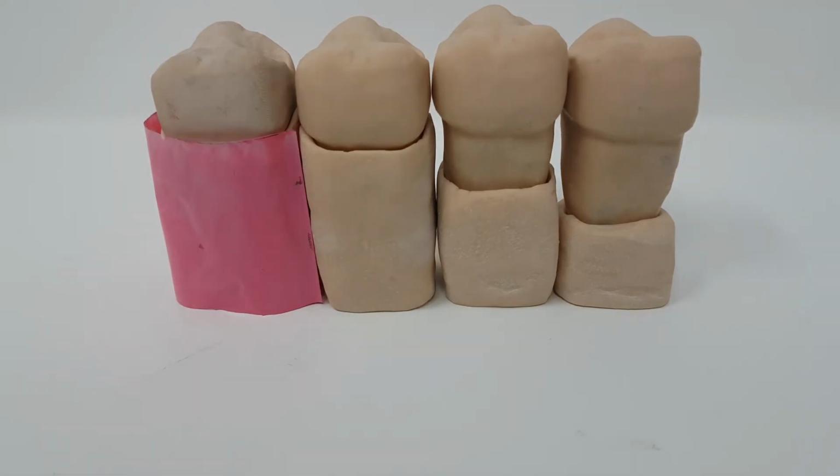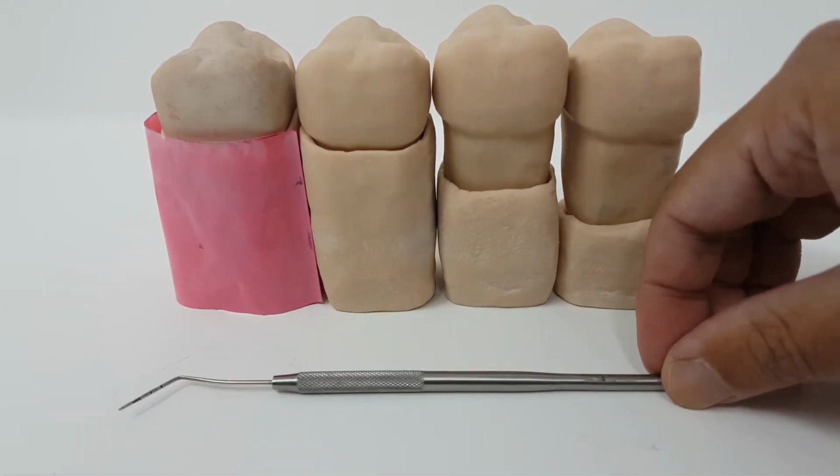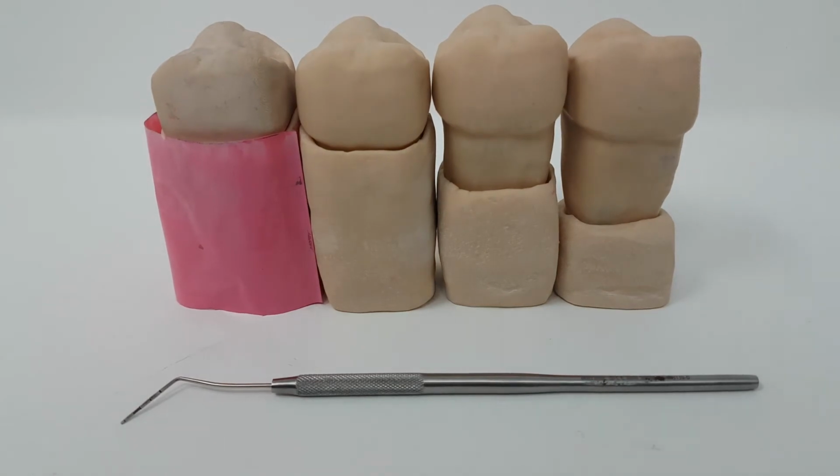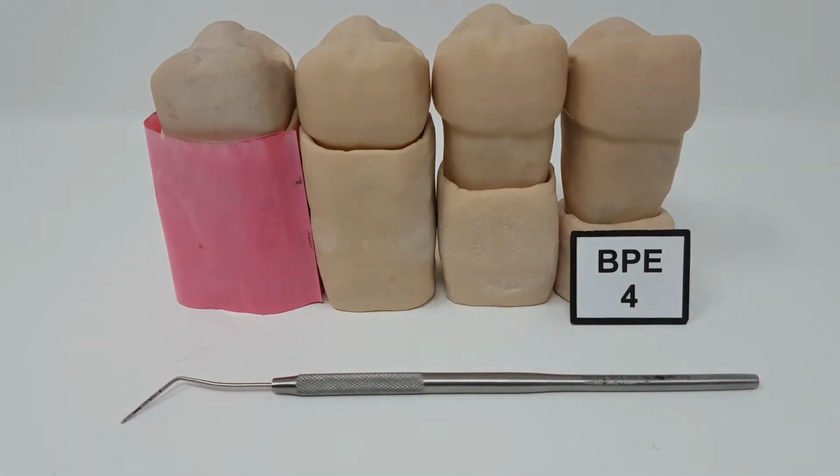Another way your dentist can tell if you have gum disease is to use a BPE probe, which is this. They probe your gums and give you a score of 0 or 1 or 2 or 3 or 4. Now, a BPE gum score of 4 means you have serious bone loss, possibly.